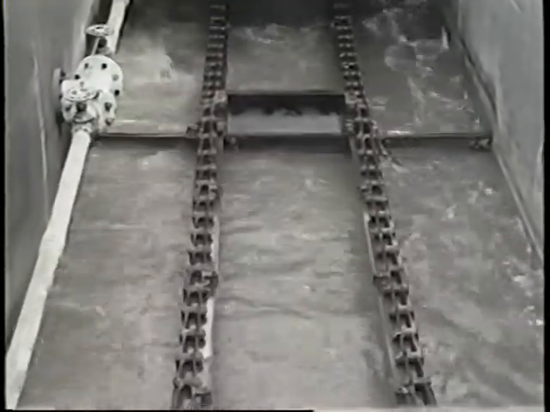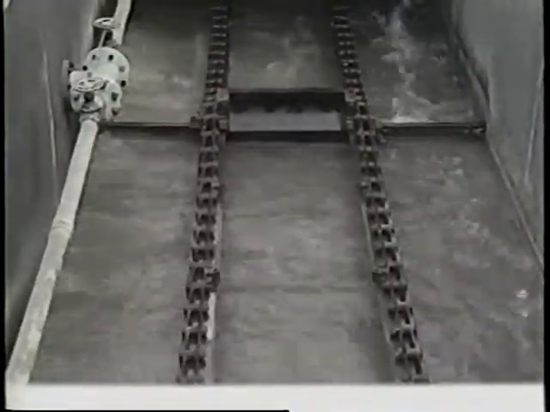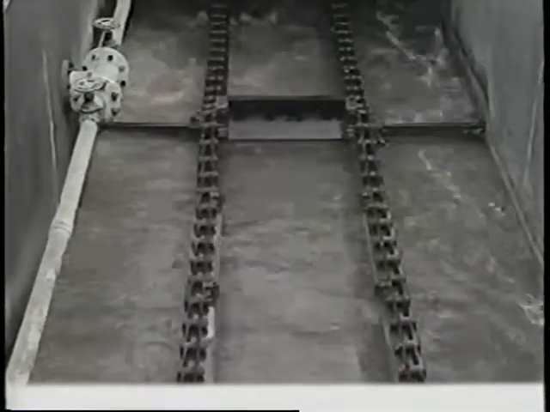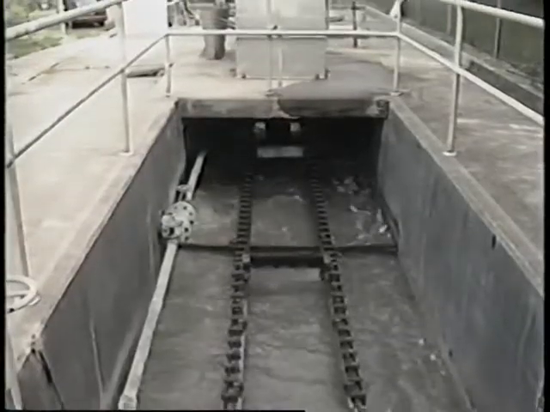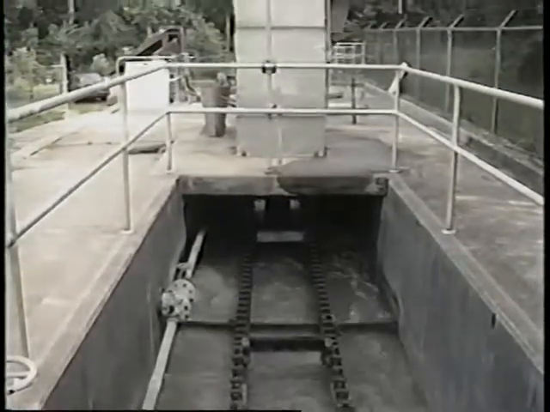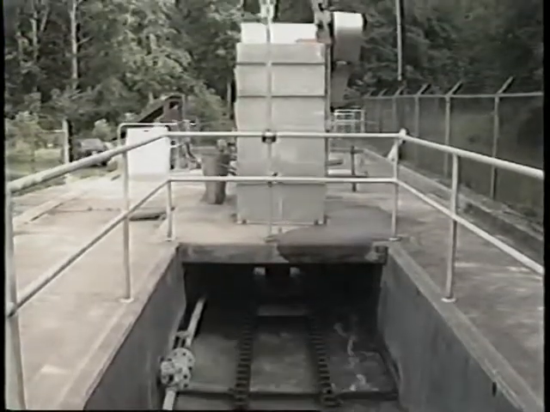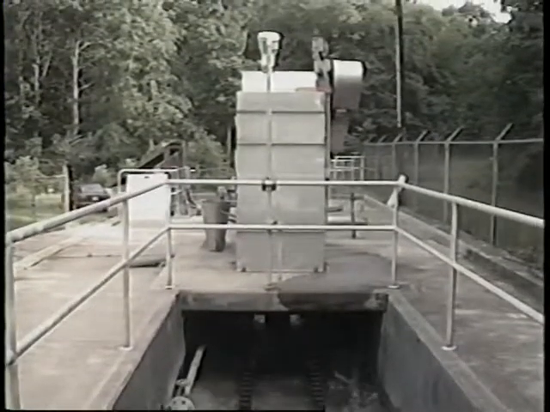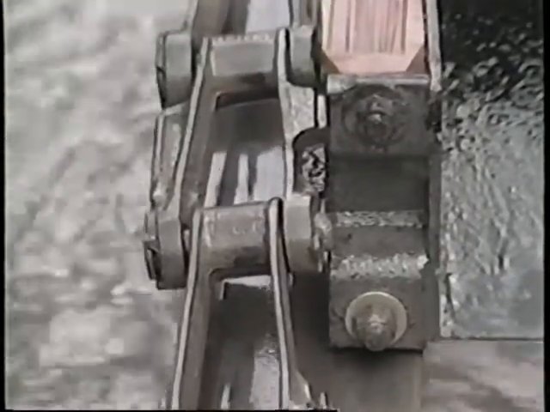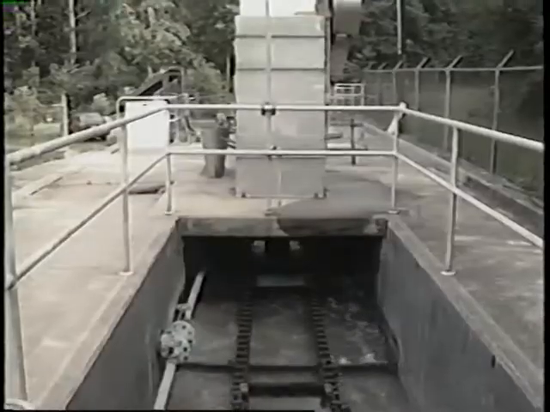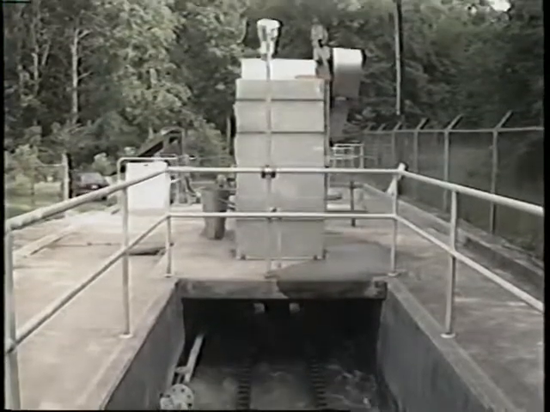The settled grit is usually removed with a chain and bucket type of mechanism. Due to the abrasive nature of grit, extra maintenance may be needed to keep the grit chamber in good working condition. Chains, sprockets, and bearings in this type of environment will wear much faster than similar types of mechanisms used on equipment such as clarifiers.